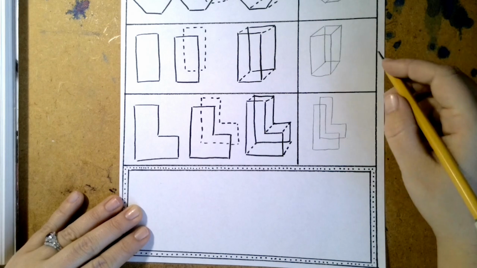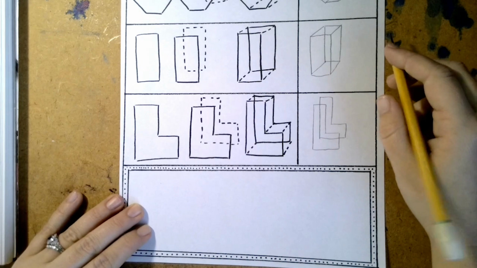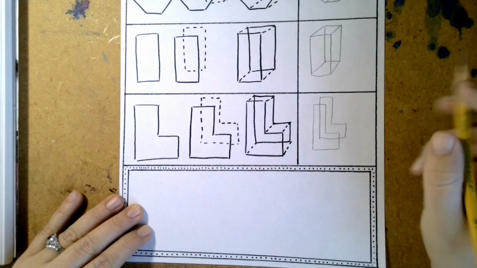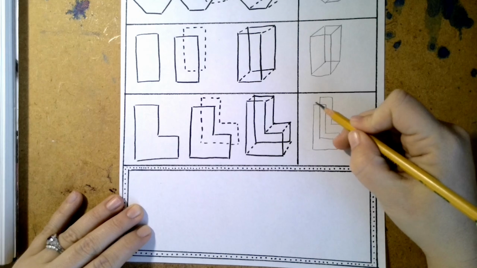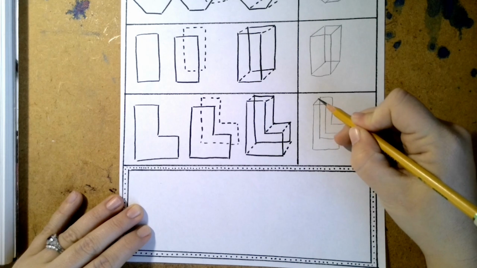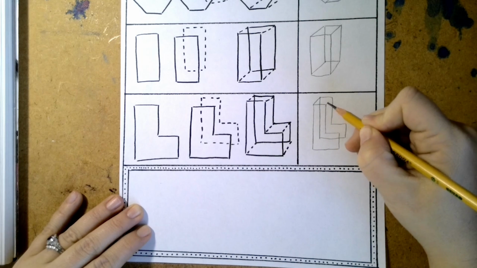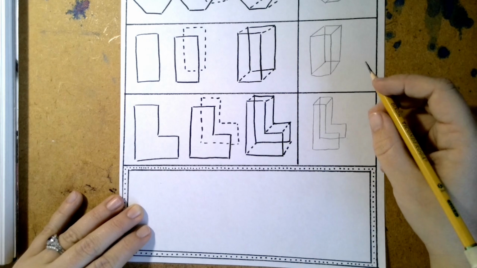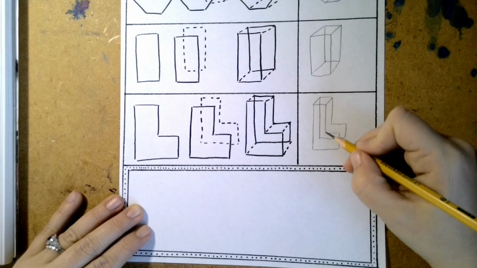Now we have to connect all our corners, but make sure you're not going towards the wrong one. So let's follow along. I'm going to do these simple ones first. I'm going to go to that corner, to that corner. Now watch which corners I connect. I'm going to go down to this one, this middle one. And then I'm going to go to that one right there.